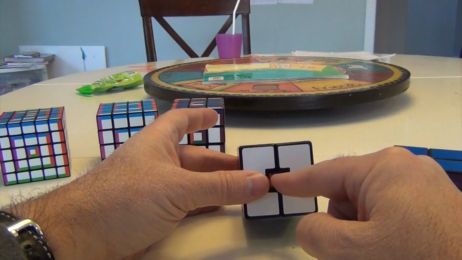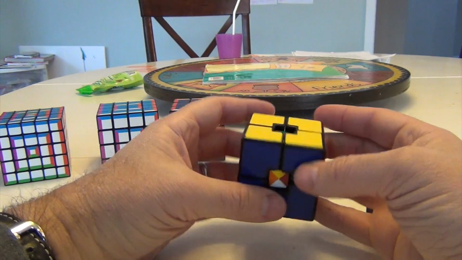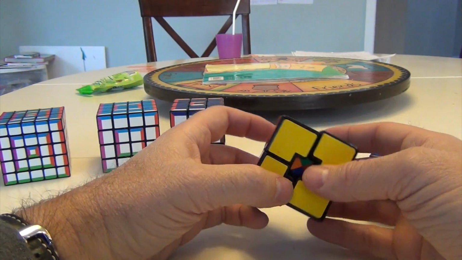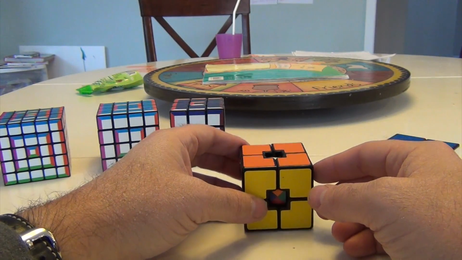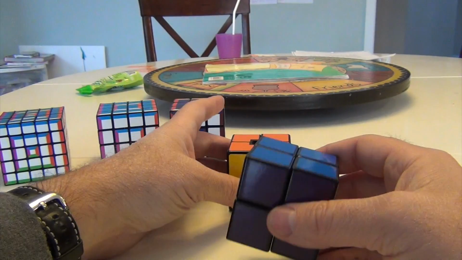So what happens when we put the center in here? Well, this isn't exactly a 2x2. It functions as a 2x2, but you've got the center over here that's moving along with it. And this lends it more of a degree of challenge. If I did similar kinds of stickers, it wouldn't change the challenge of the solve at all.